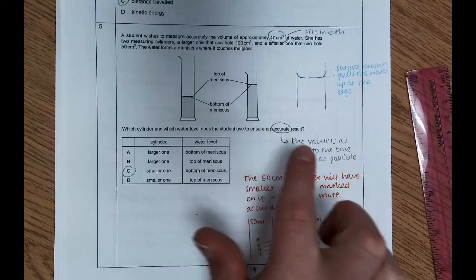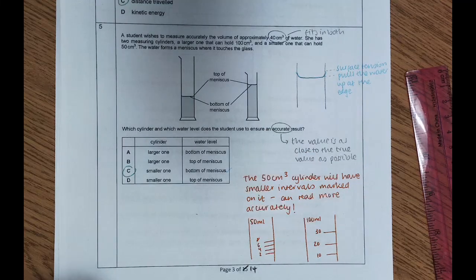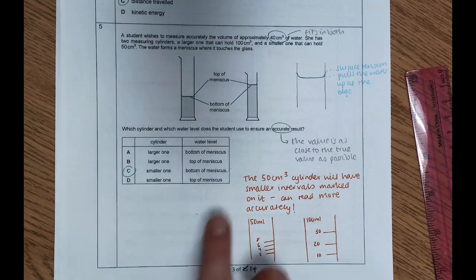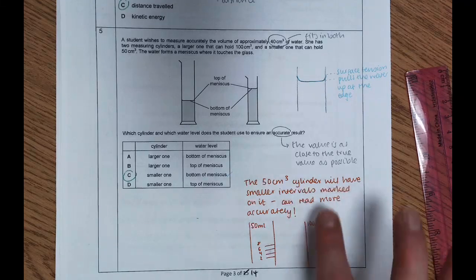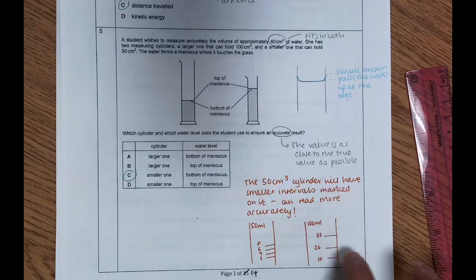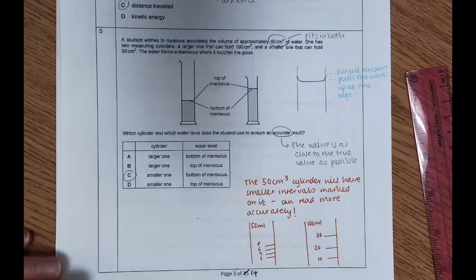To get an accurate result, we want the value to be as close to the truest value as possible. So we need to be able to measure to a smaller level of precision. With a 50 milliliter cylinder, we're going to have smaller gaps between each marking, so we can be more sure of a more precise value for the water. Whereas if it's somewhere between the 10 and the 20, or the 20 and the 30, for example, we have to either round to the nearest one we see or judge if it's at the halfway point. That's much less accurate, so we would choose the smaller one.